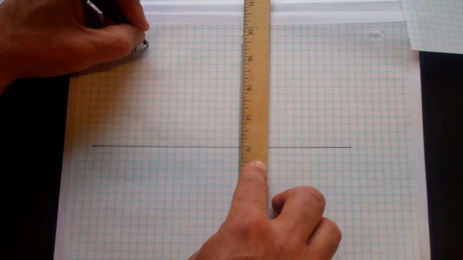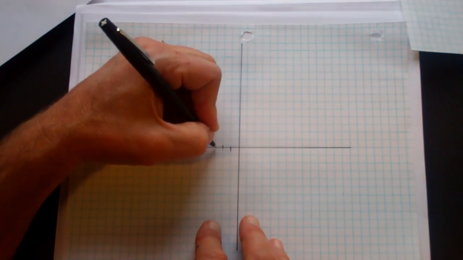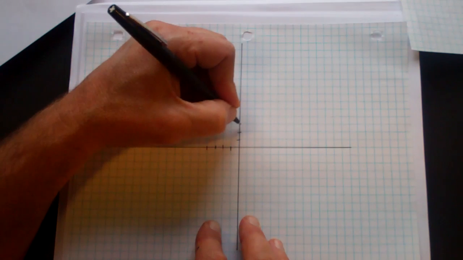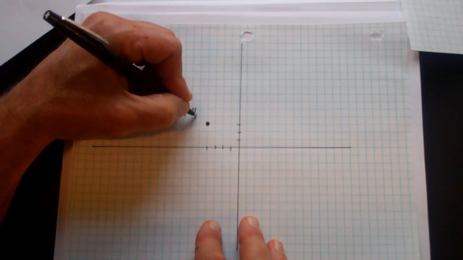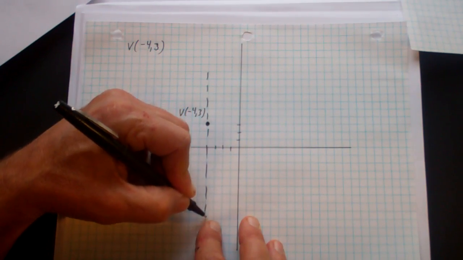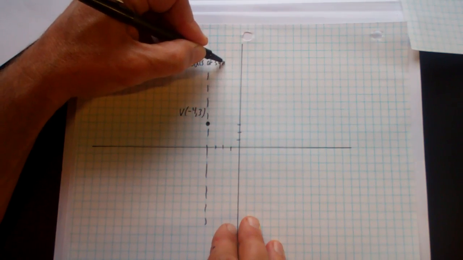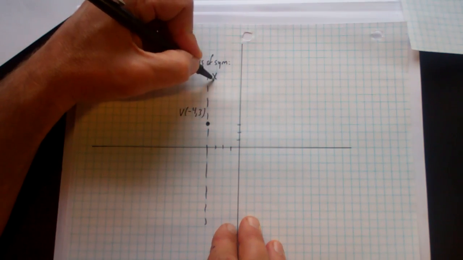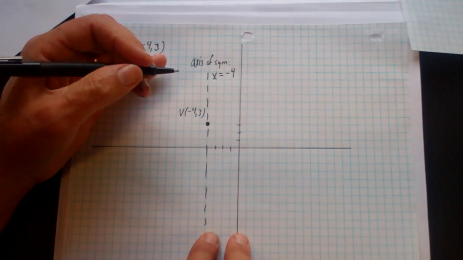The vertex is minus 4, 3. So that's 1, 2, 3, 4, 1, 2, 3. I'm going to draw on the axis of symmetry. And that's going to have an equation, x is equal to something. In this case, x is equal to minus 4. And then I'm going to have 2 points.